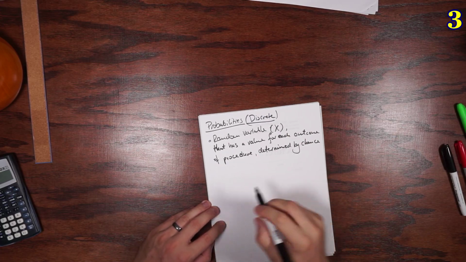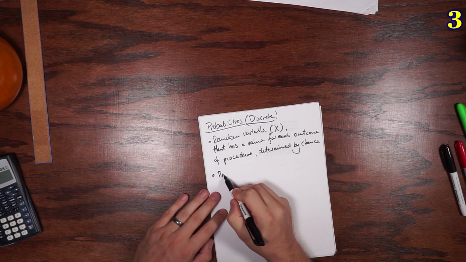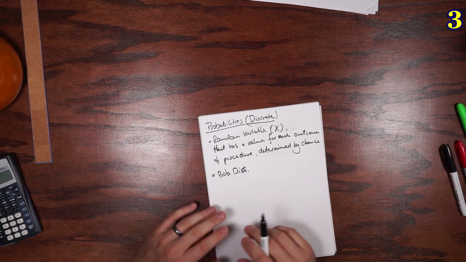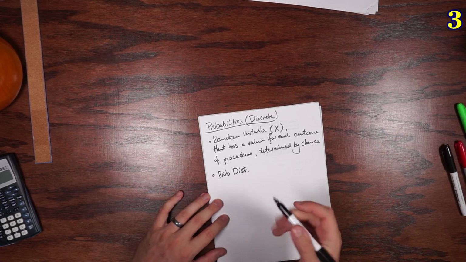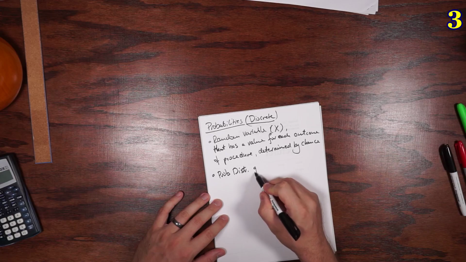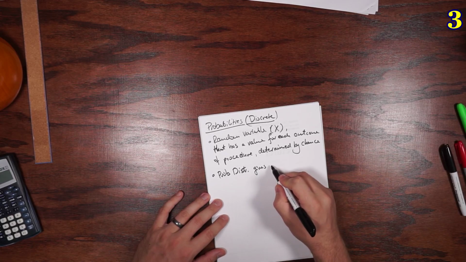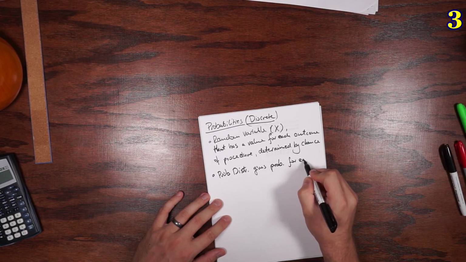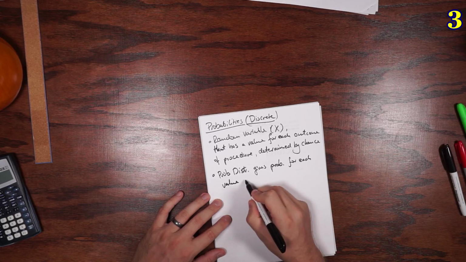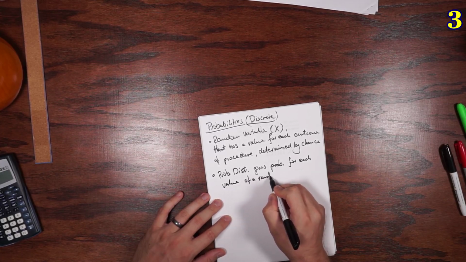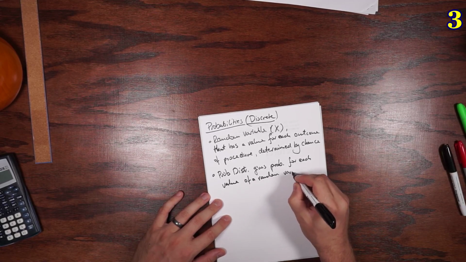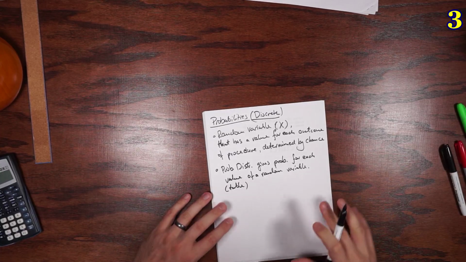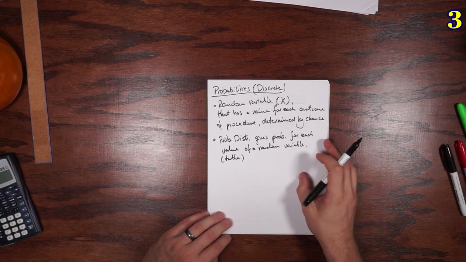And then a probability distribution, just like a frequency distribution, is just a table or chart that gives the probability for each value of a random variable. And again, we're talking about usually a table, but charts work for it as well.